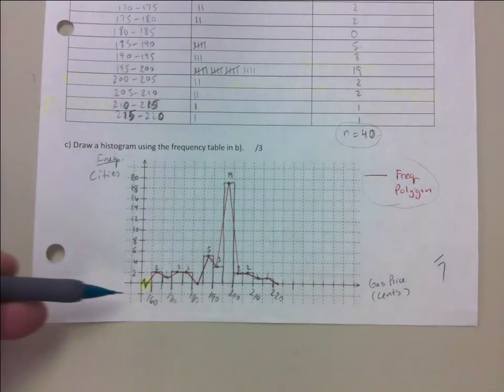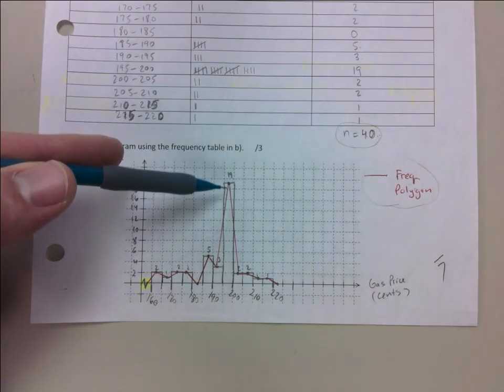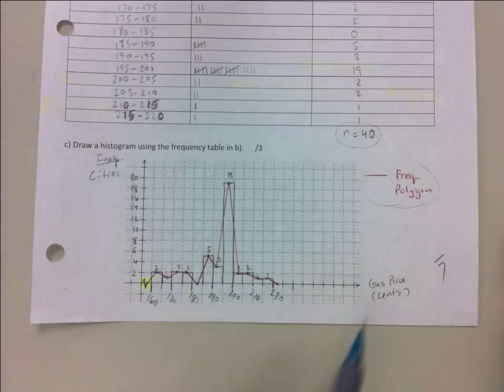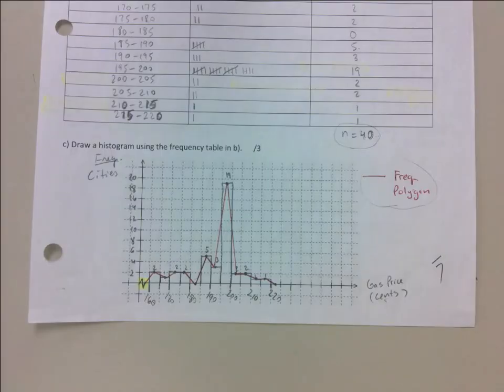I chose to go up by 2s here because I had to accommodate a 19, right? A bar of 19. That's why I came up with 20. So the frequency is the cities, and the interval along the bottom is the gas price in cents. Okay, so same as before, you label everything. And then you plot first you draw your bars, then your frequency polygons.